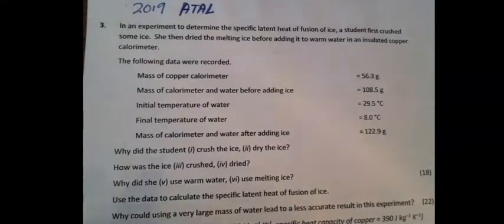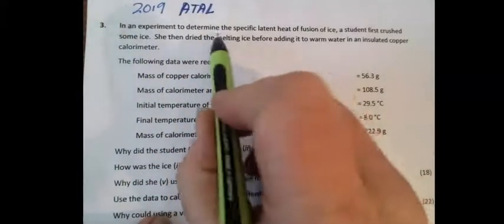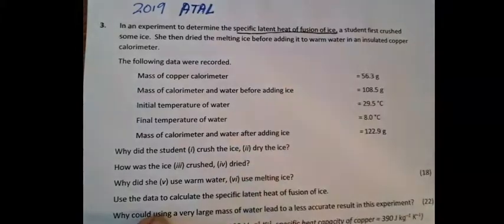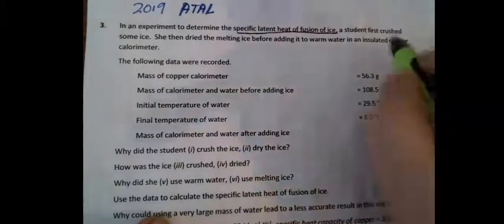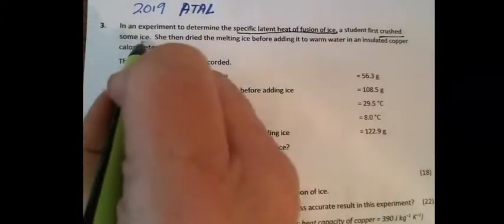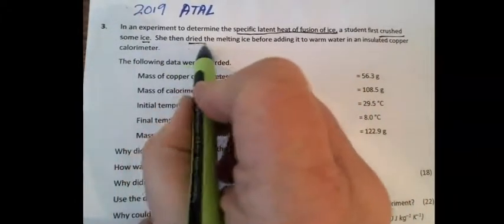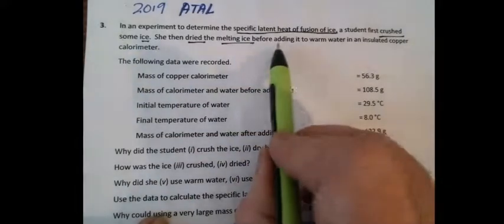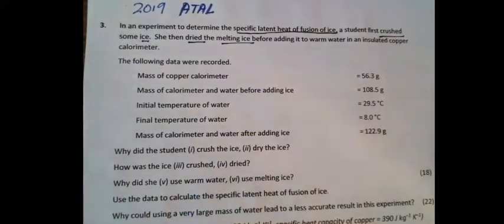So let's read through the question. In an experiment to determine the specific latent heat of fusion of ice, so it's the melting ice experiment, a student first crushed some ice. She then dried the melting ice. They're all words we've looked at already, before adding it to warm water in an insulated copper calorimeter. The following data was recorded.